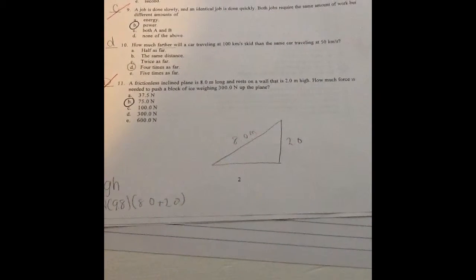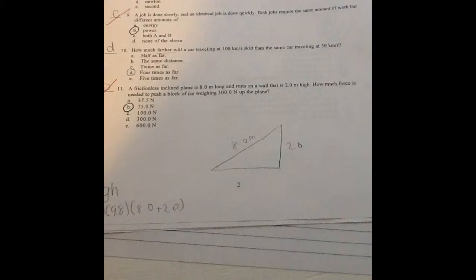Number 9. A job is done slowly and an identical job is done quickly. Both jobs require the same amount of work but different amounts of power. Power is the work divided by the time. So you're going to be doing the same amount of work but in a different time because one's done slowly and one's done quickly. You could use the same amount of energy with both jobs because you're using the same amount of work.